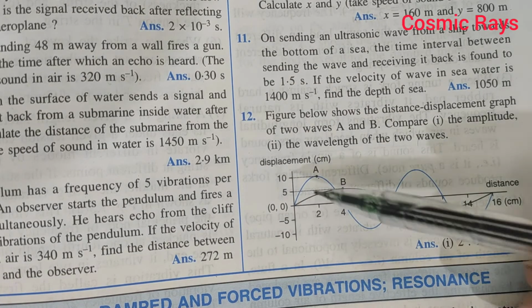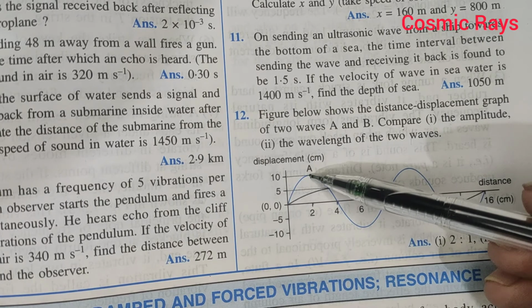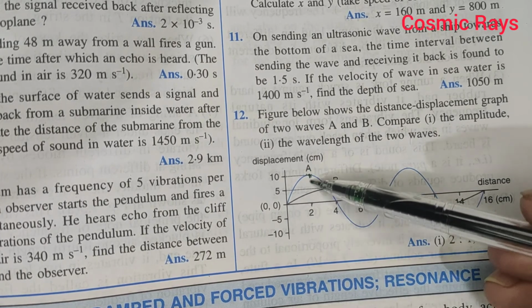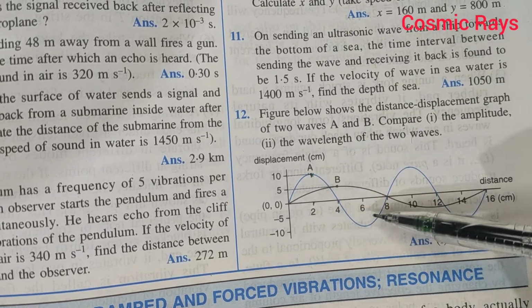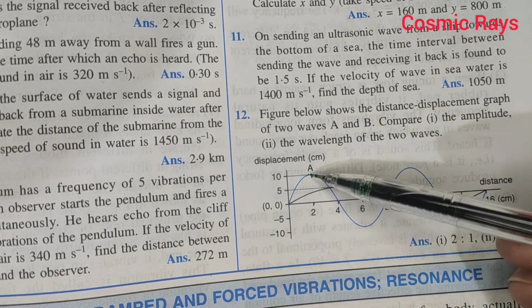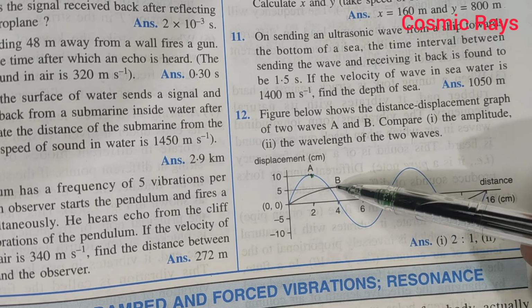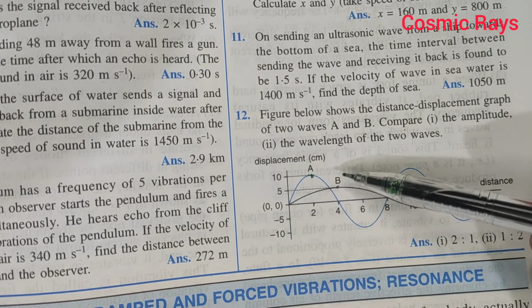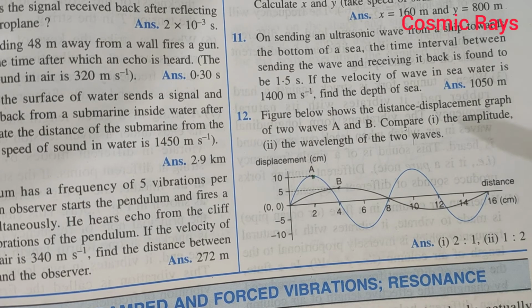So this distance, the highest peak, that is the crest, this distance is known as the amplitude. For the first wave, which is shown in blue color, the amplitude is 10, and for the second wave, the amplitude, that is the highest point of the crest, is 5. So 10 is to 5 is nothing but 2 is to 1.